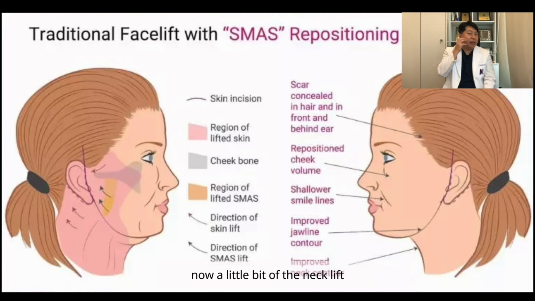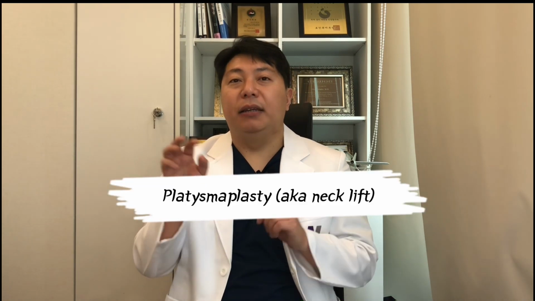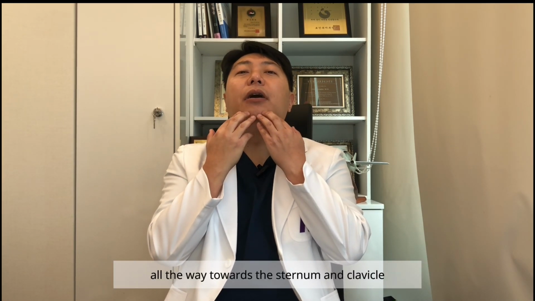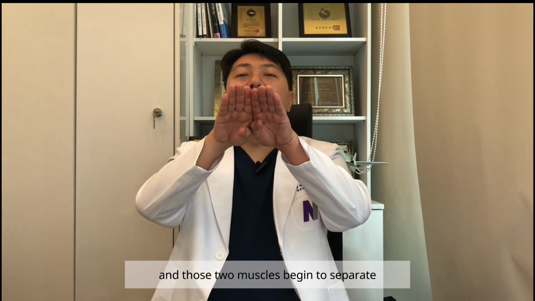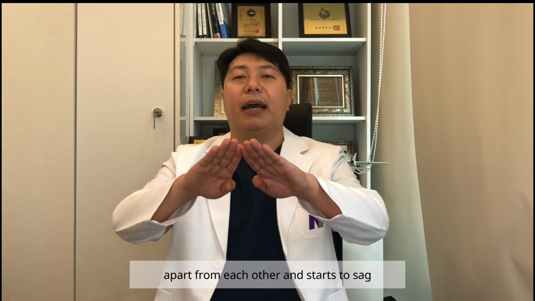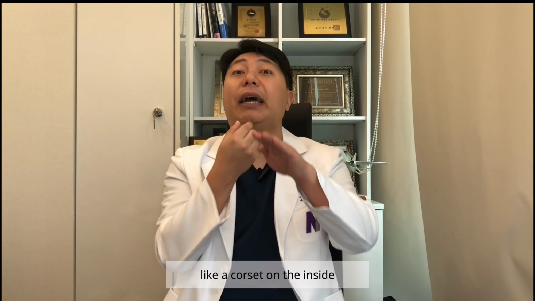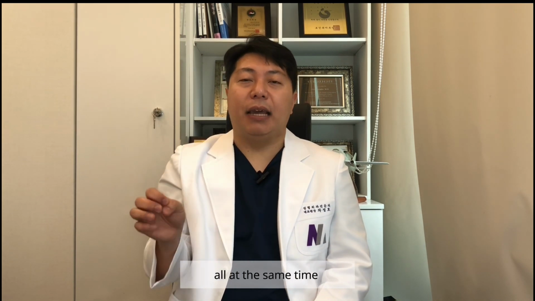A little bit of neck lift can be done through the facelift procedures because we are going to pull from behind the ears as well. But for people with a little more excess sagging, we may need a separate procedure called a neck lift, the platysmoplasty. There are two muscles starting from the jawbone all the way towards the sternum and clavicle, and those two muscles begin to separate apart from each other and start to sag. So we move back in time by plicating these two muscles like a corset on the inside, and then tighten the muscles and skin all at the same time.